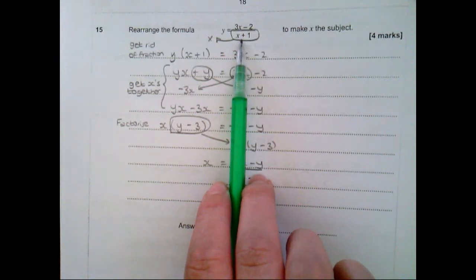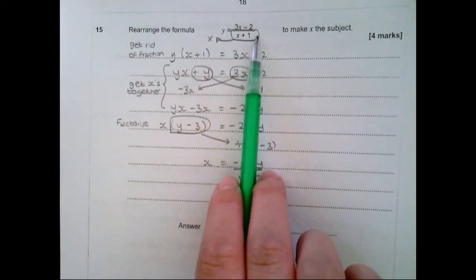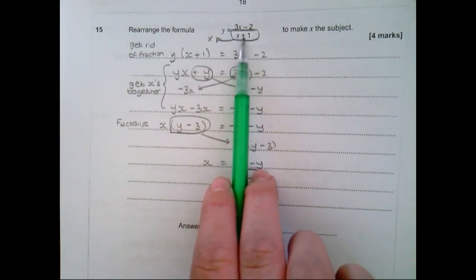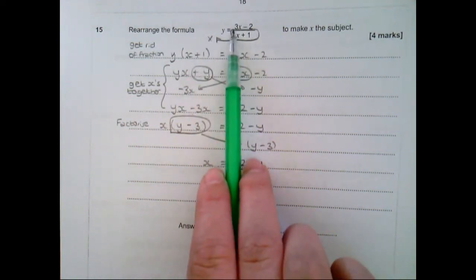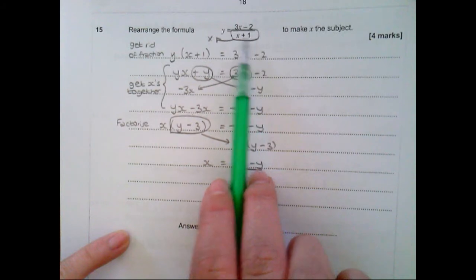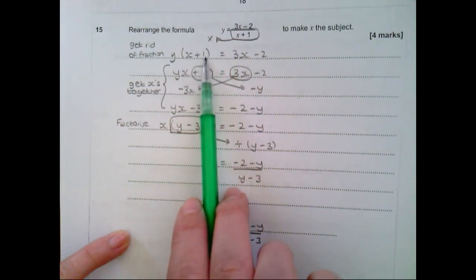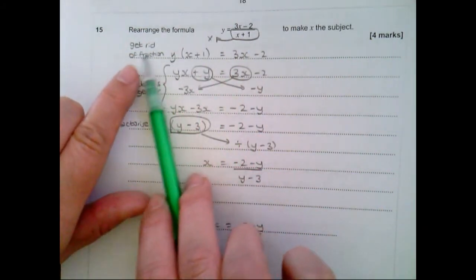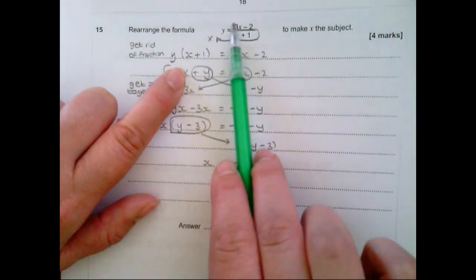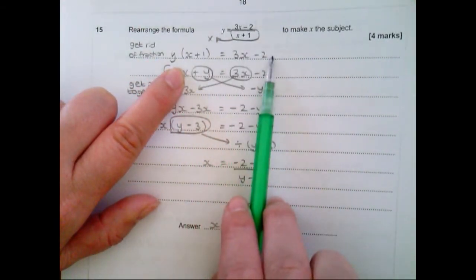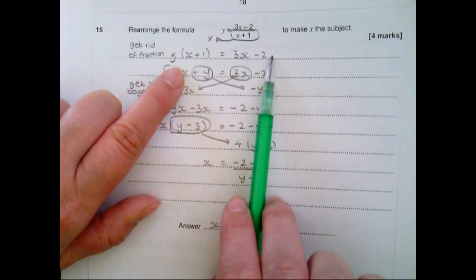So the first thing that you would need to do is get rid of the bottom of the fraction. So bring the x plus 1 up over here and multiply by it, because over here that means divide by x plus 1. So bring it over here and times by x plus 1. So get rid of the fraction, multiply y by x plus 1. And then you've still got the 3x minus 2 on the other side. So that's the first step, get rid of the fraction.